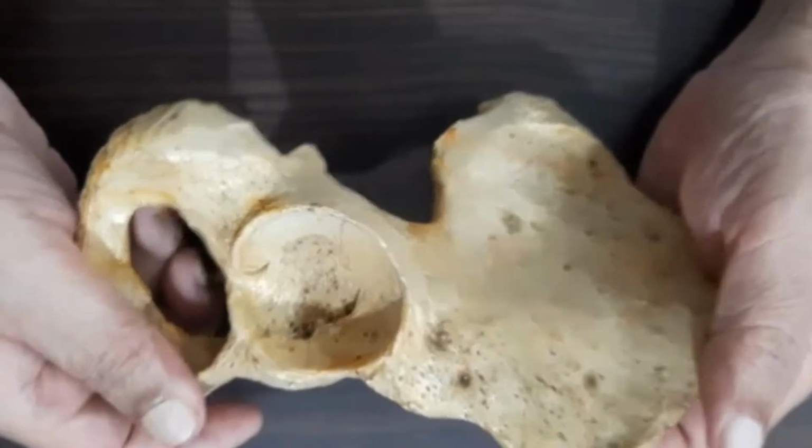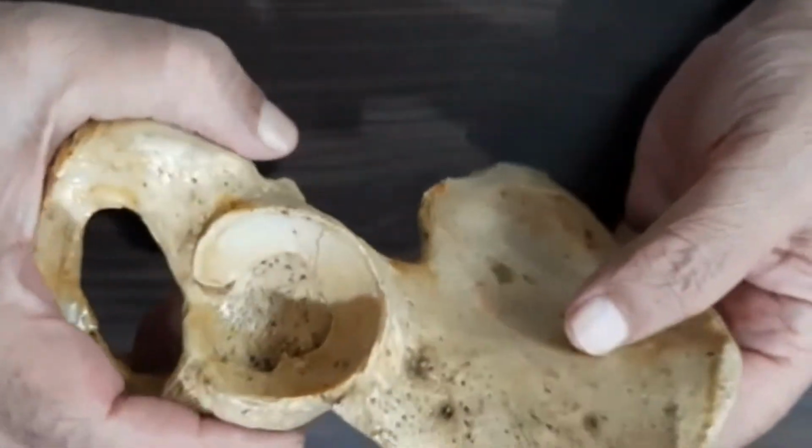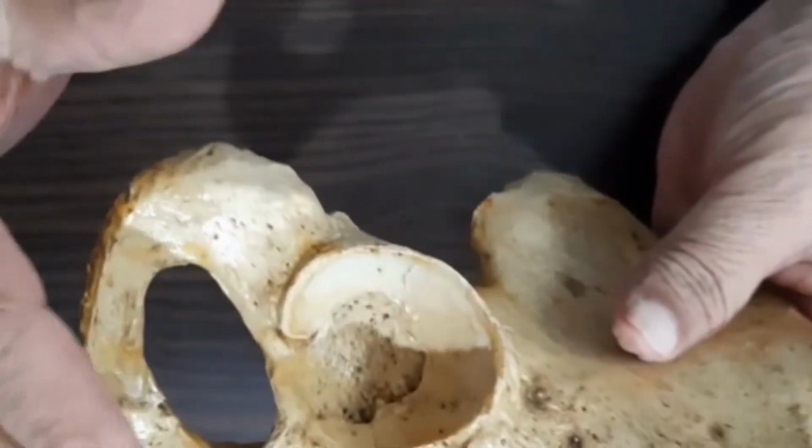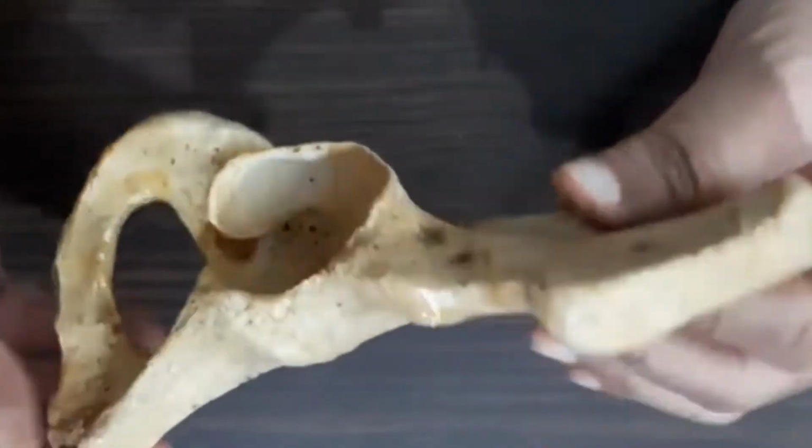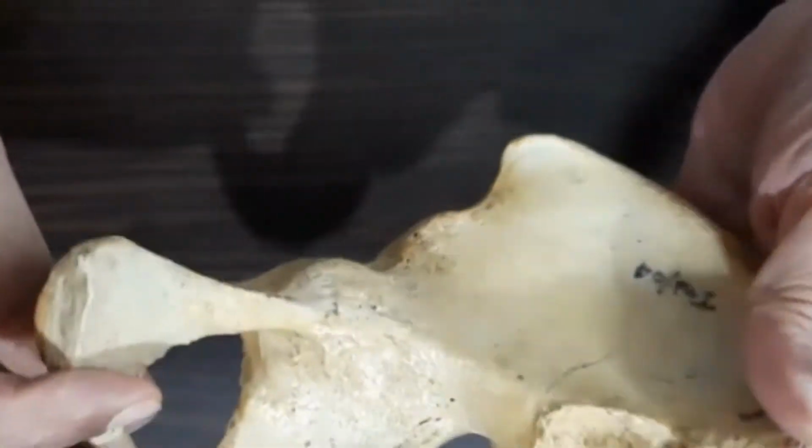Thus this hip bone has three parts: ilium, ischium, and pubis, and an acetabular fossa facing onto the lateral side.